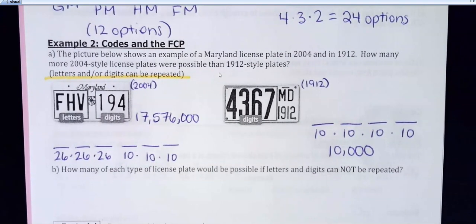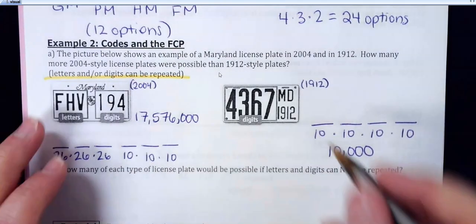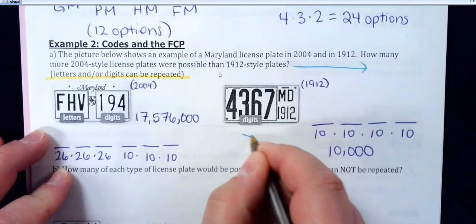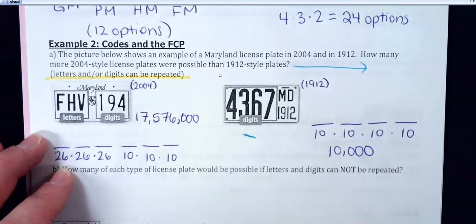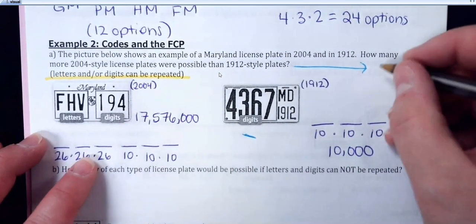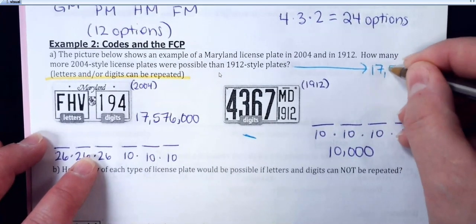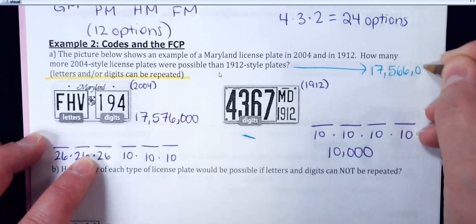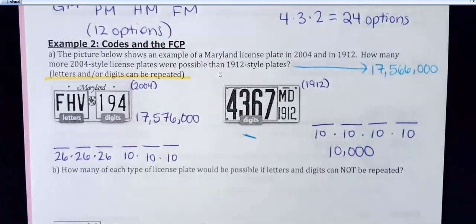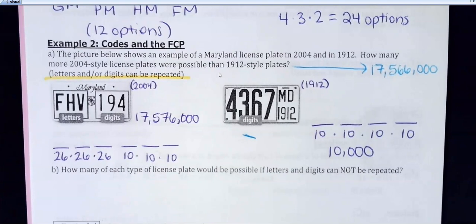Now, the actual question just says, how many more license plates will we have? So what I would actually do to answer the question here is I'm just going to subtract these two numbers. So that would just subtract 10,000 off of what we have. So the answer to the question would be 17,566,000 more options when we add those letters in to the mix with our license plate.